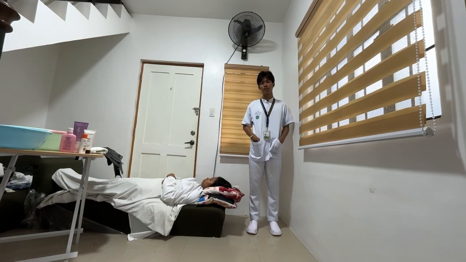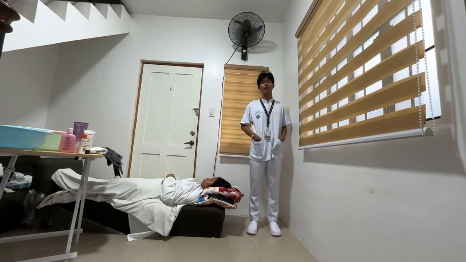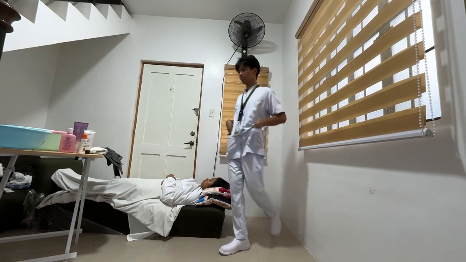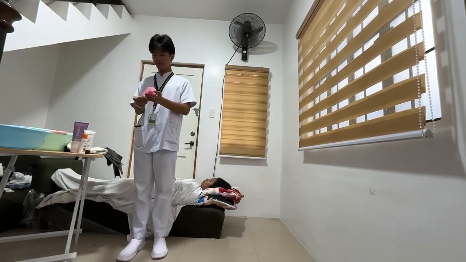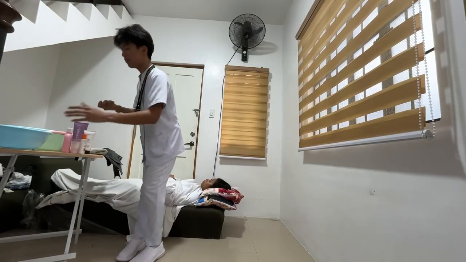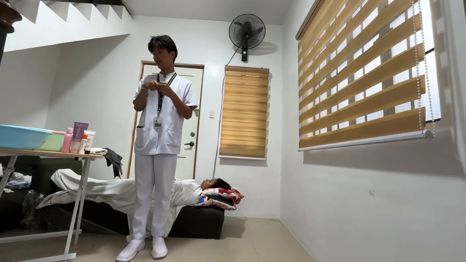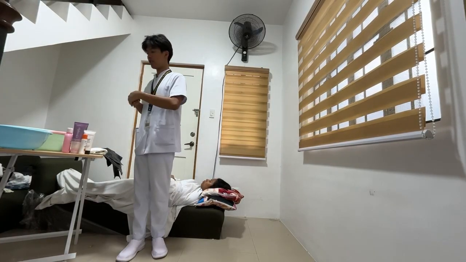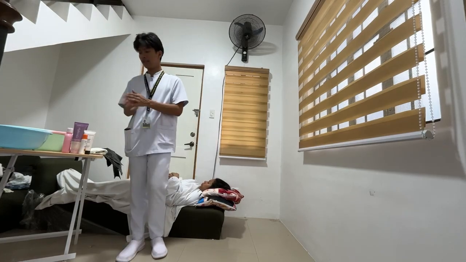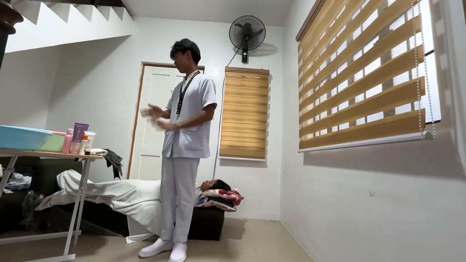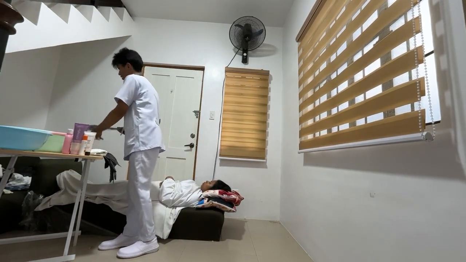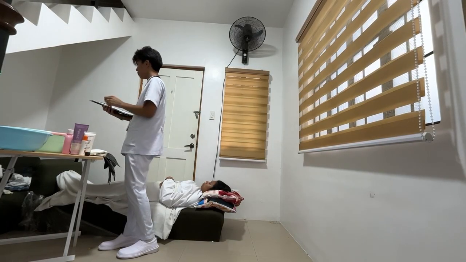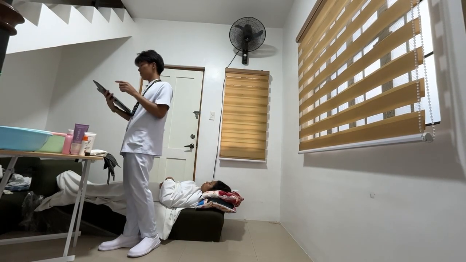Now we will be doing shampooing the patient hair. So first, we will be doing a hand hygiene. And then prepare all the necessary equipment. As you can see, the equipment that are used into the procedure are already prepared. And then review the chart of the patient so that we'll see if there's any limitation in patient's physical activity.